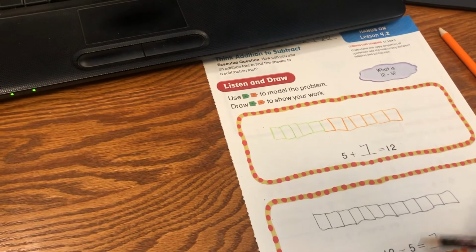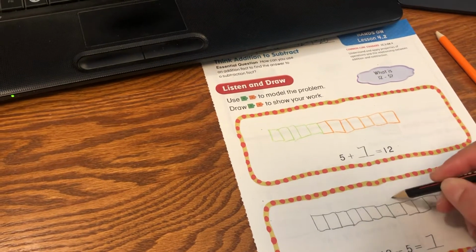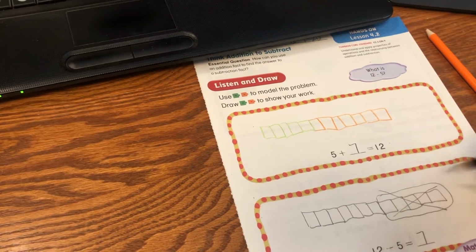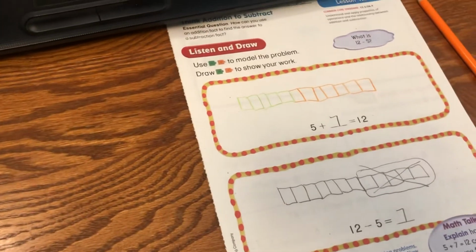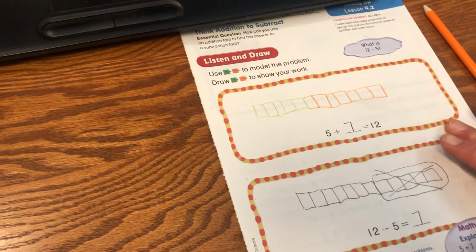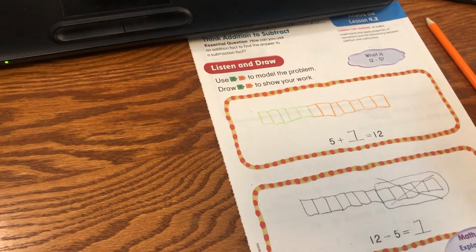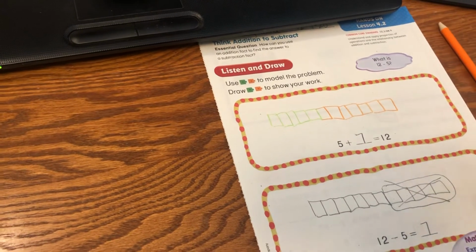I could take 5, 1, 2, 3, 4, 5, and cross them out, which would give me the 7. If I wanted to draw a colored model, my colored model would look just the same. I would start with 5 green.